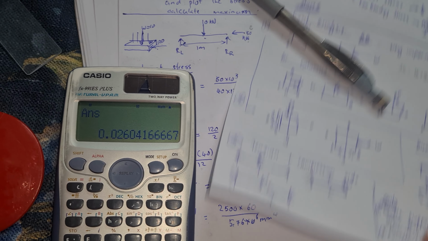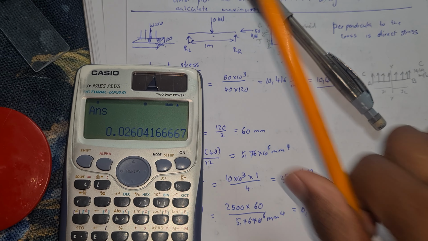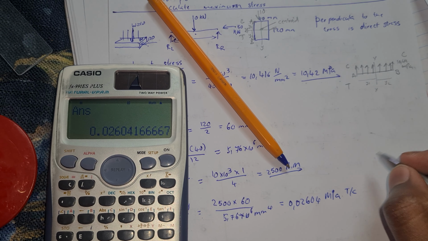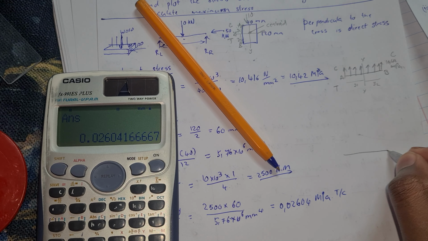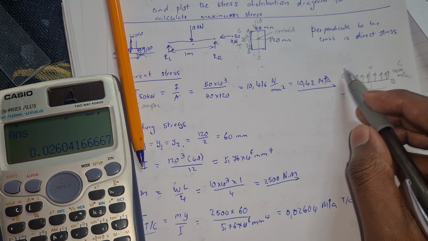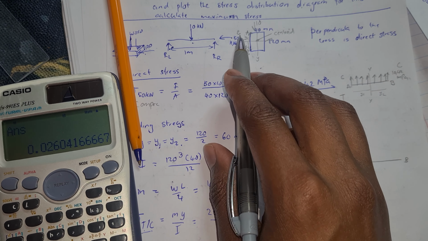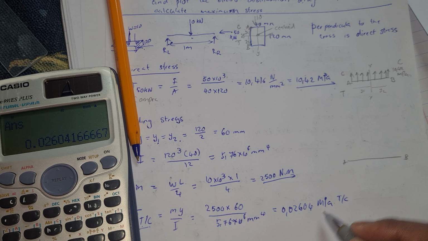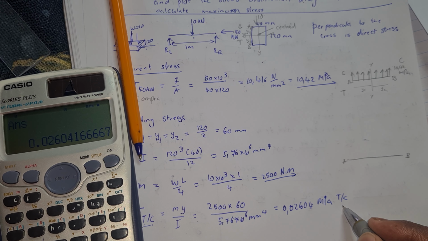Then after this we draw AB, and then we said compression is on top, and here is the maximum, this is the maximum tension.